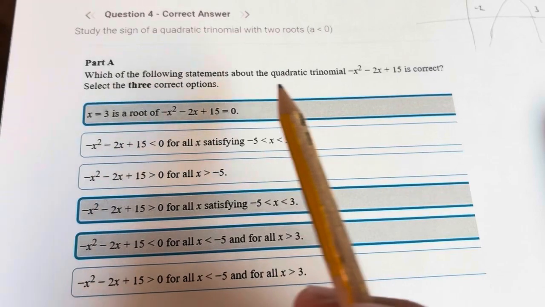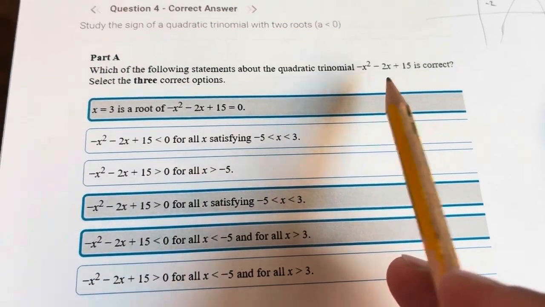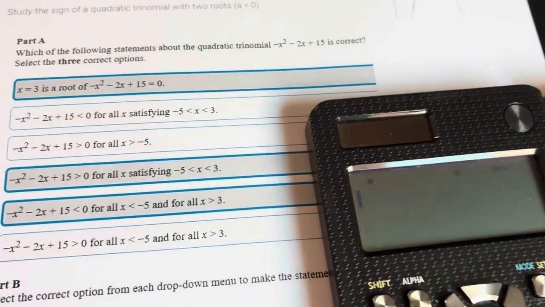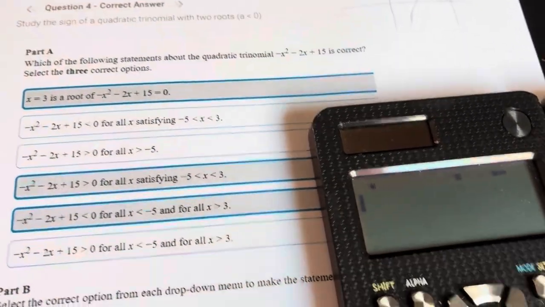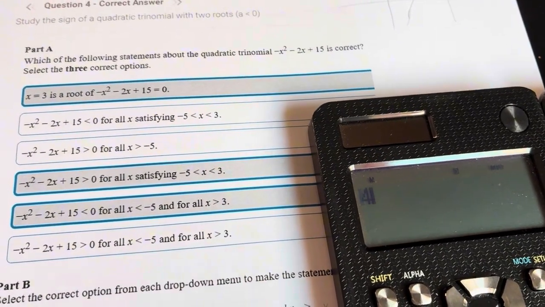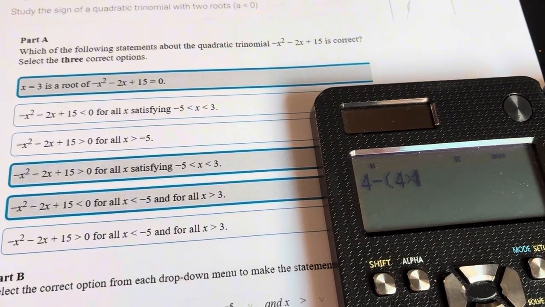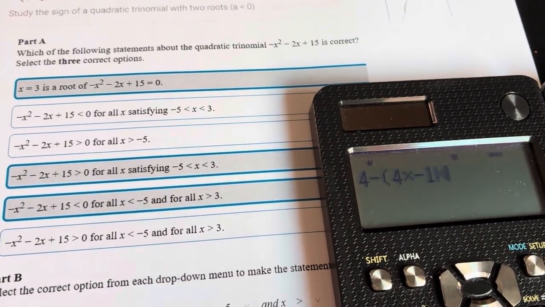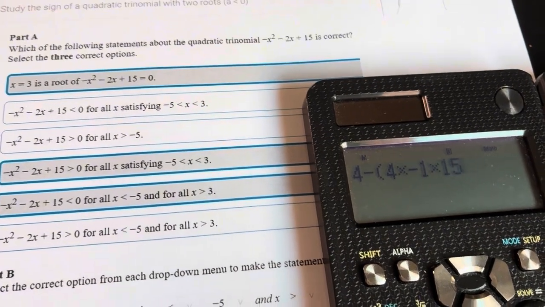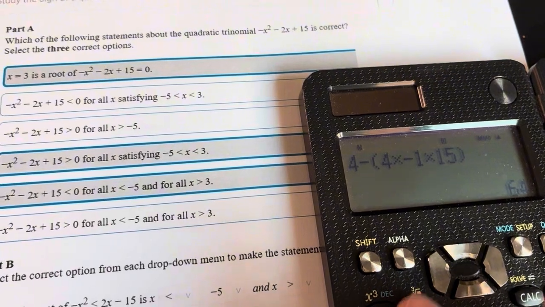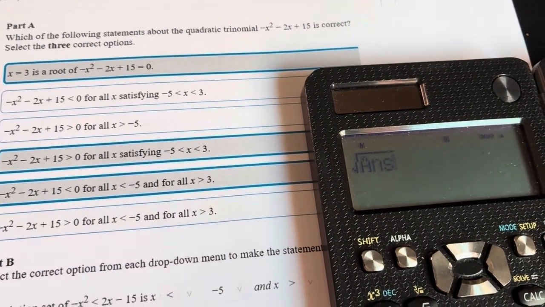Question 4. Which of the following statements about this quadratic equation is correct? I will get the information first, then I will check which are correct. b squared, minus 2 squared, is 4, minus 4 times a is minus 1 times c is 15. So this is positive. Let me get the roots. The radical is 8.